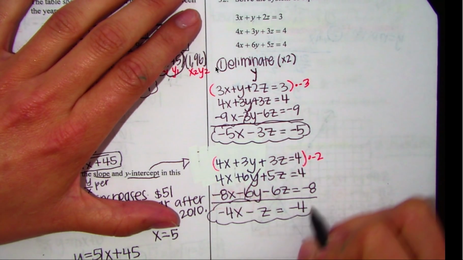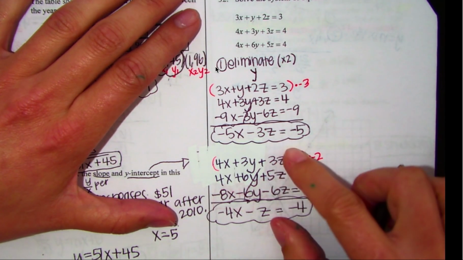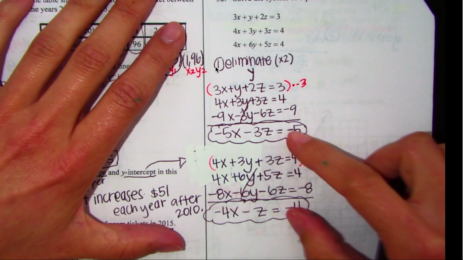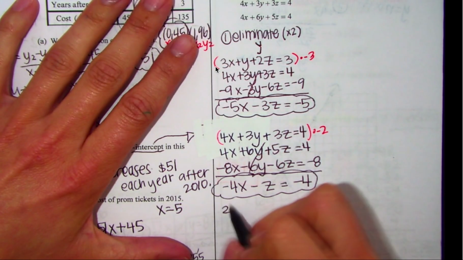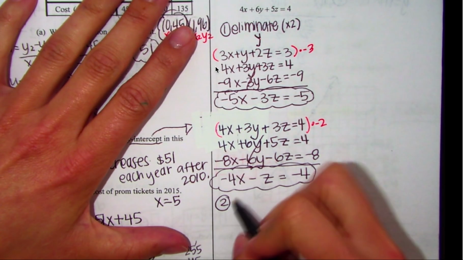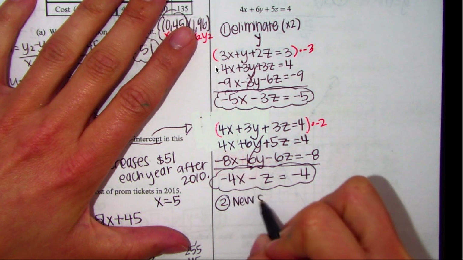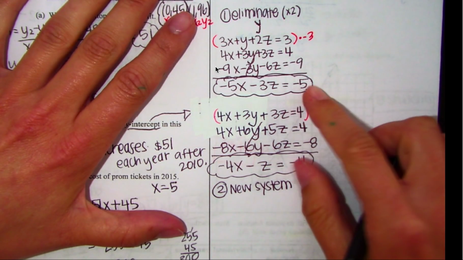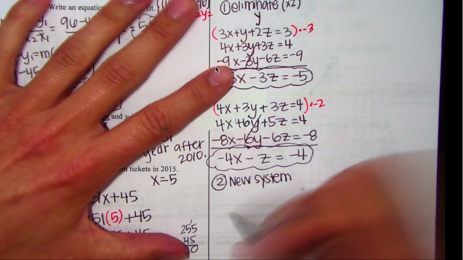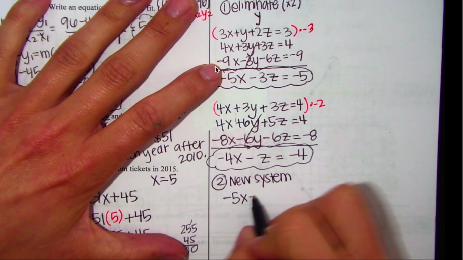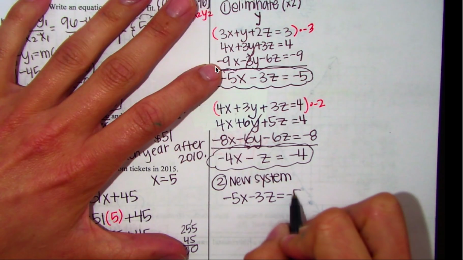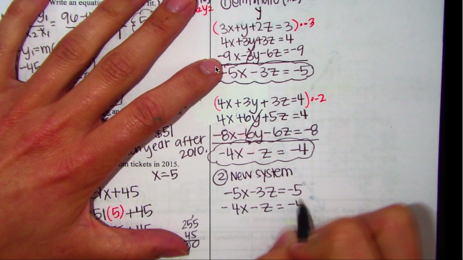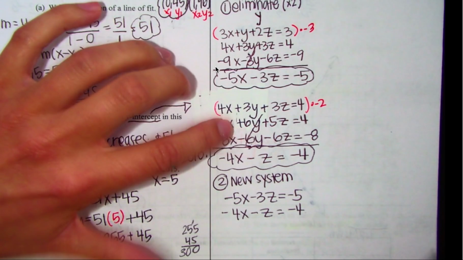So what I just did is I finished step 1, and I'm going to move on to step 2 using these two equations that I just came up with. So step 2 is to create your new system of equations. This time it's going to be a 2x2, and we all should remember how to solve that from Algebra 1. So here's my new first equation and my new second equation based on what we did in this first step.